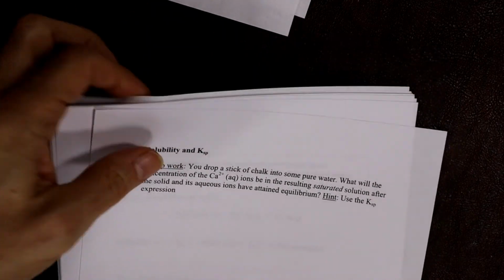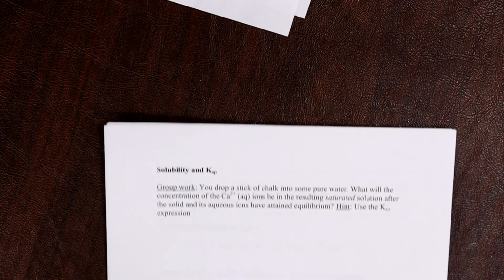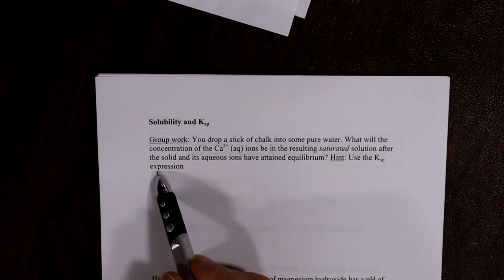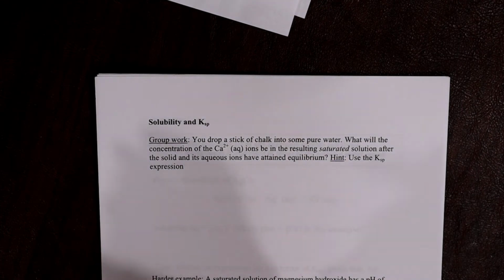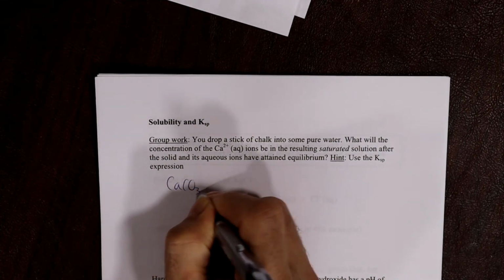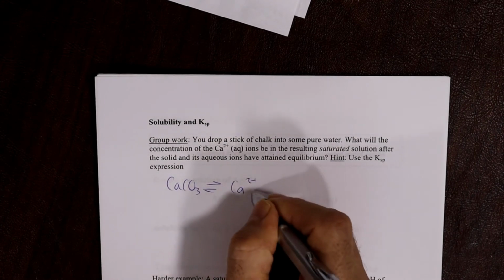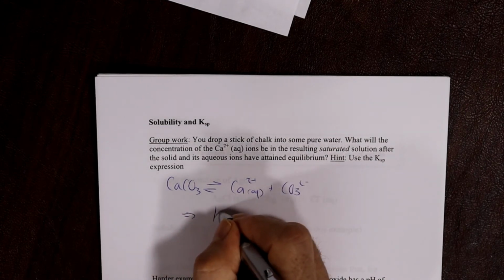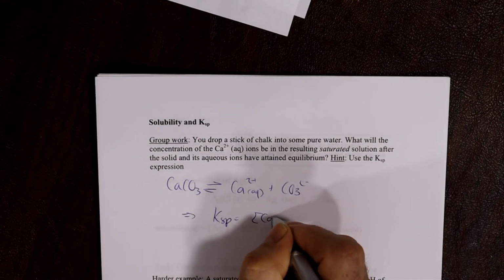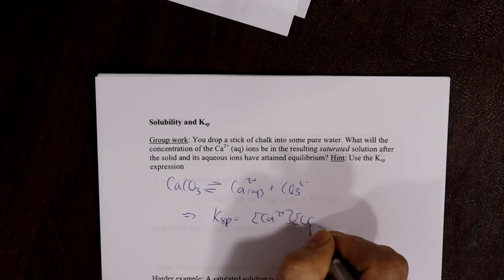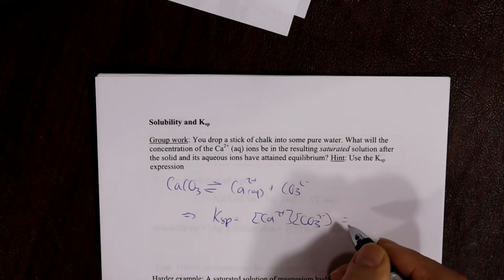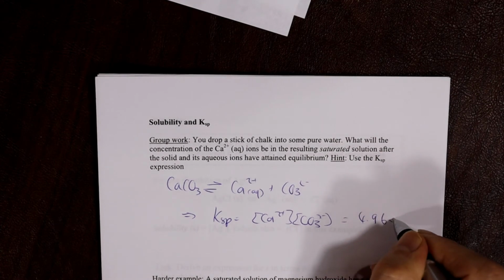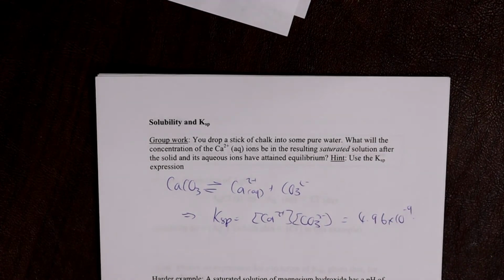They are mathematical relationships, so we can do some interesting math. Try this by yourself. Hopefully you can work it through. Let me give you the expression here. It's the one we saw earlier, an easier one to start, just two ions dissolving, and the number was 4.96 times 10 to the minus 9 from previously.